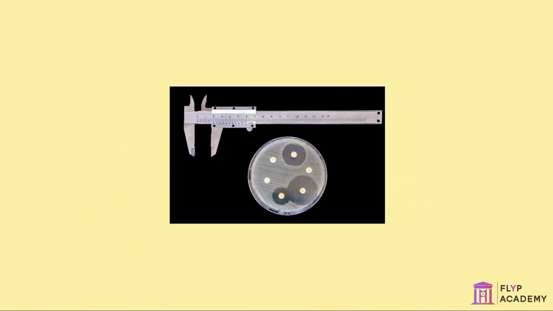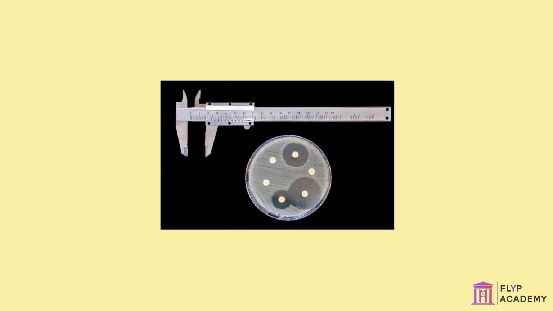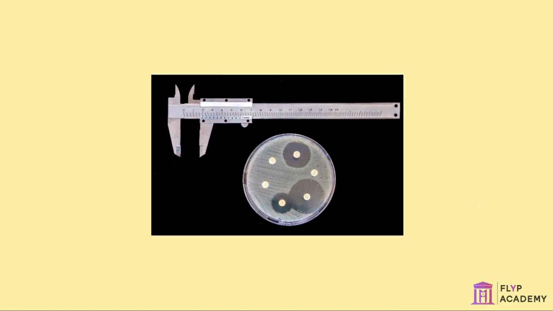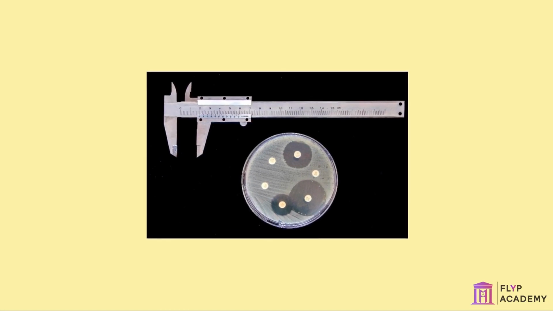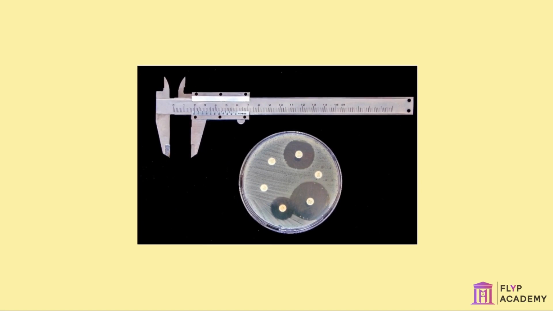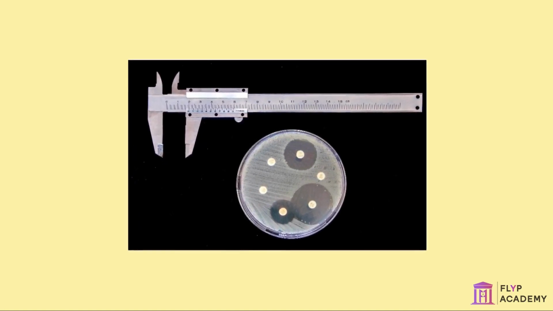Bacterial cultures can be used to test the effectiveness of antibiotics or disinfectants. Small discs of paper are soaked in the substance and placed on the agar. Bacteria will not grow around the discs if they are effective at killing them. The largest clear area indicates the most effective substance.